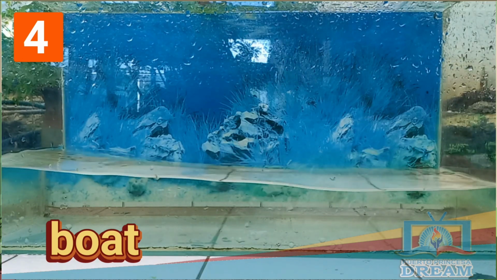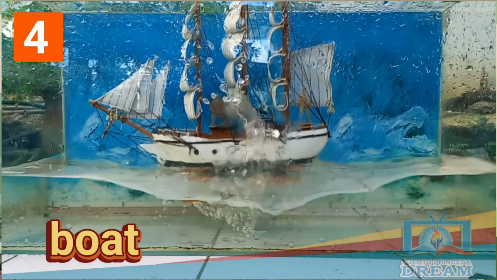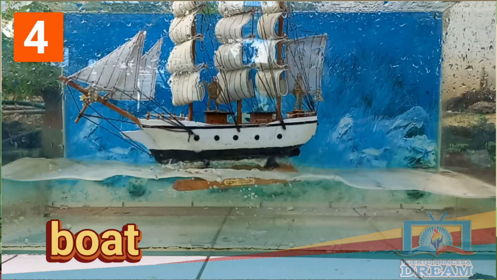Some things float on top of the water. Some stay submerged partway down.